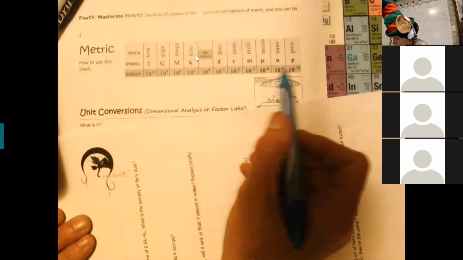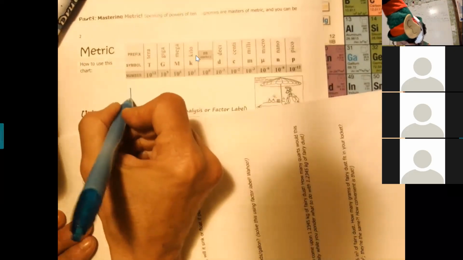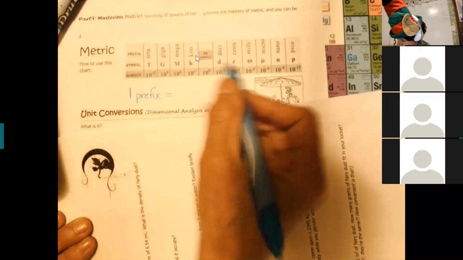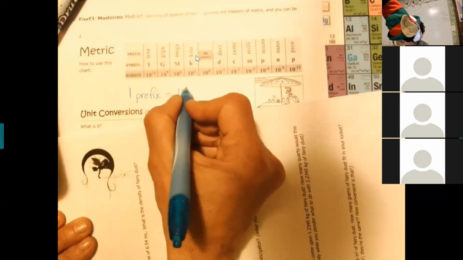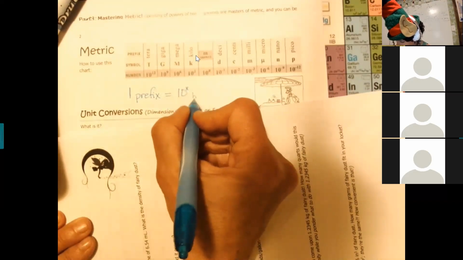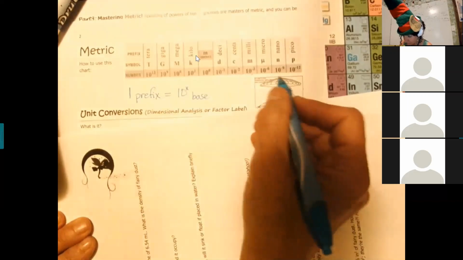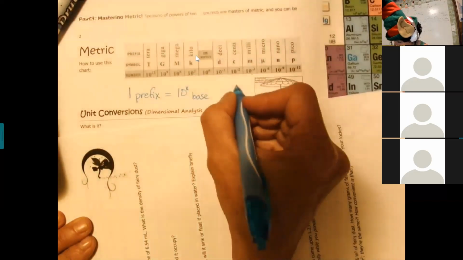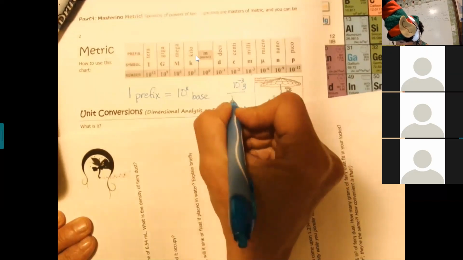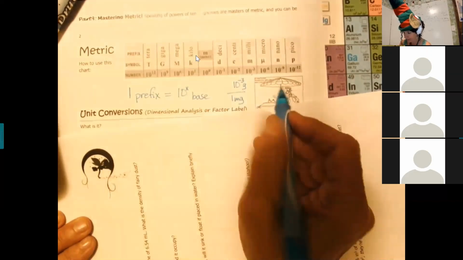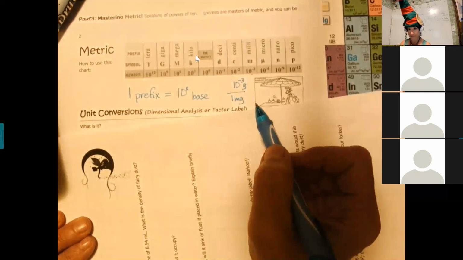But how this chart works is you always do 1 in front of the prefix, and then milli is 10 to the -3, so 10 to the power in front of the base unit. So that's where I got that when I did 10 to the -3 grams over 1 milligram in my last step there was from this chart.